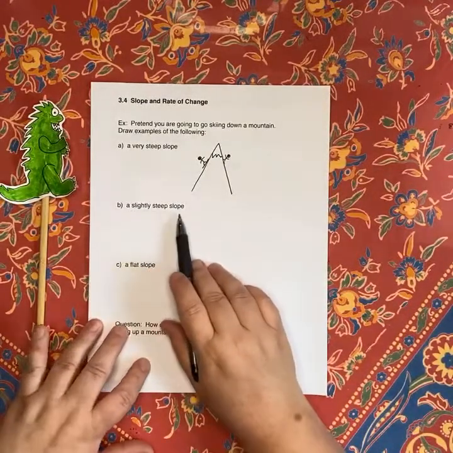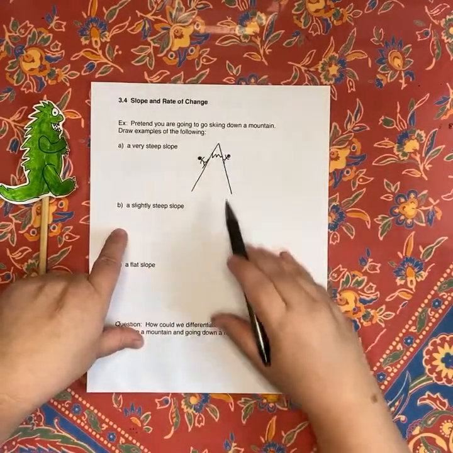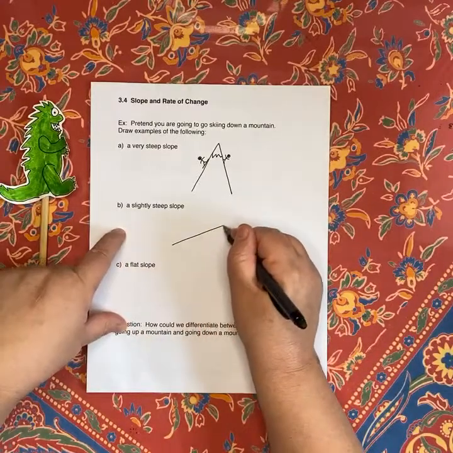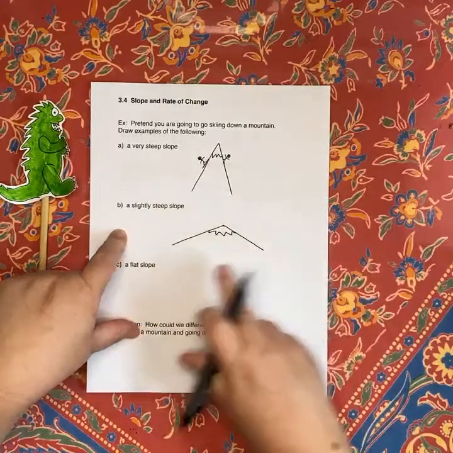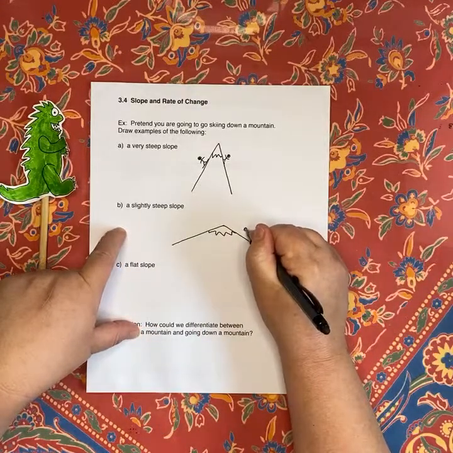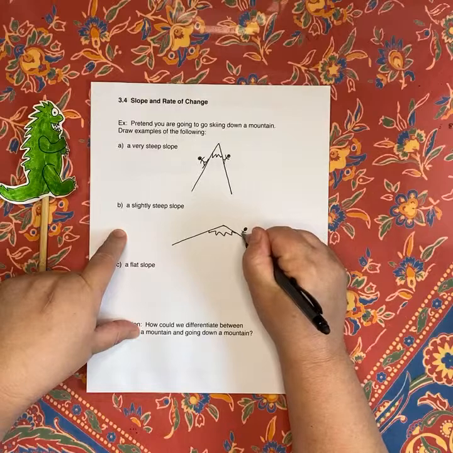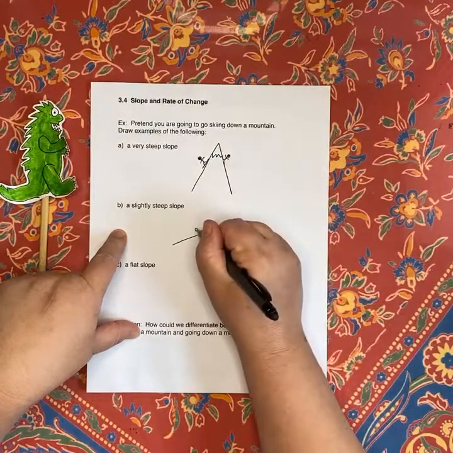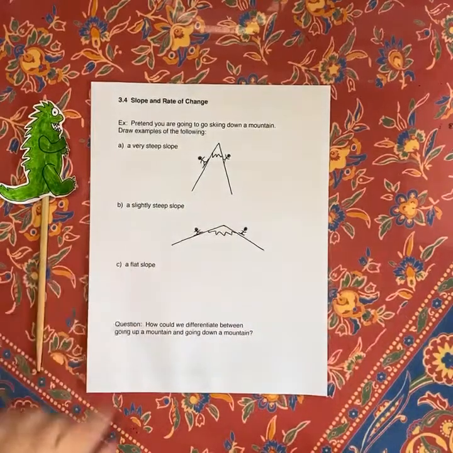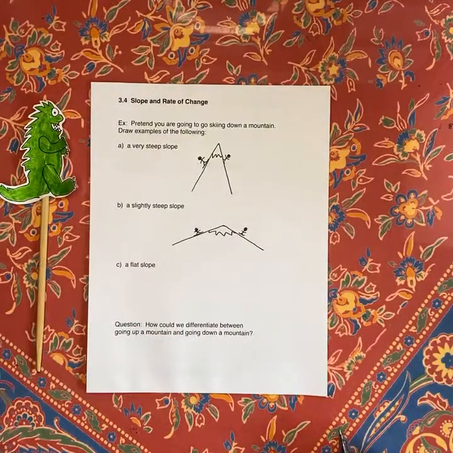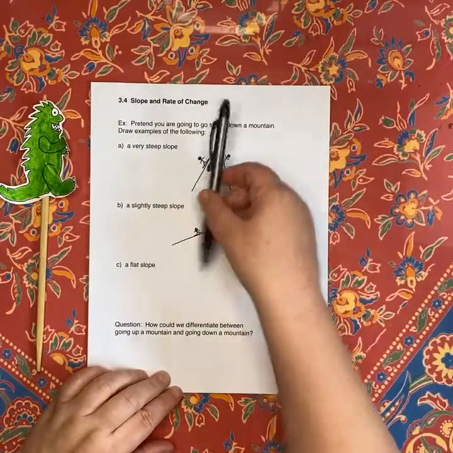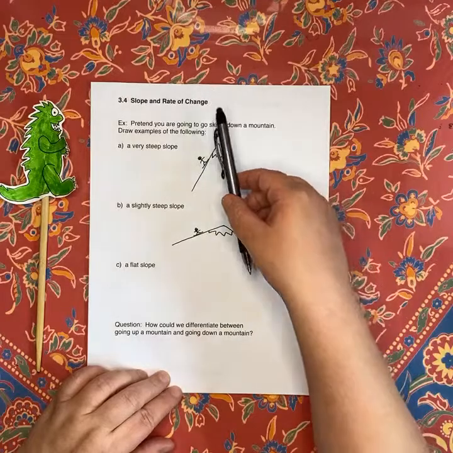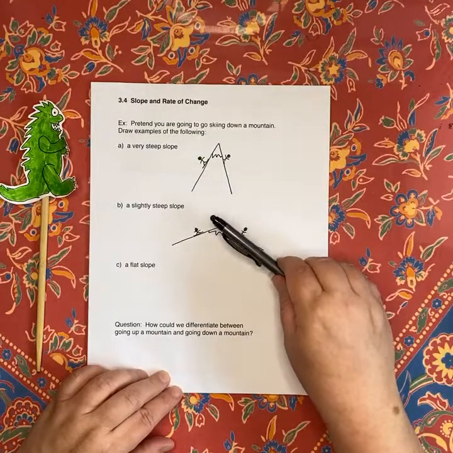Okay, what about a slightly steep slope? Now, if this is really steep, this is kind of like a bunny hill situation. This is the kind of slope I've been on. You don't go quite as fast. So that is slightly less steep, right? This is steeper because it goes up or comes down faster. This takes longer to go up.